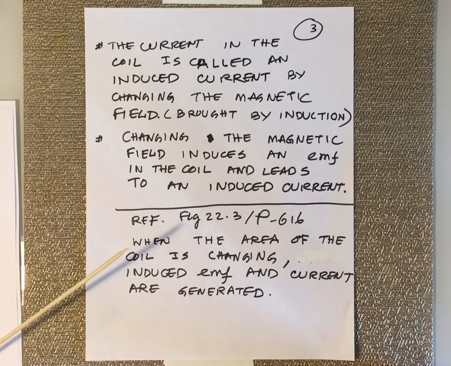As you see in this picture 22.3, page 616, when the area of the coil is changing, the induced EMF and the current will be generated. So both induced EMF and the current will be generated.